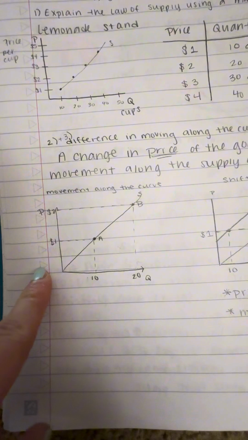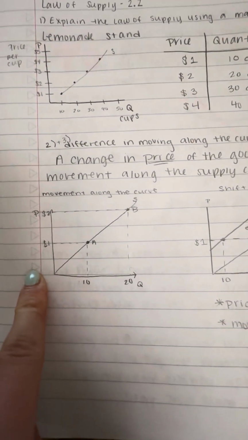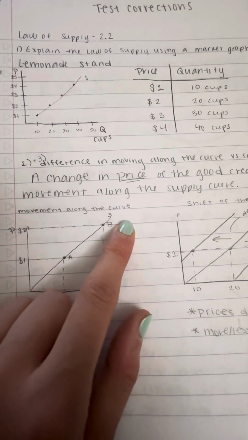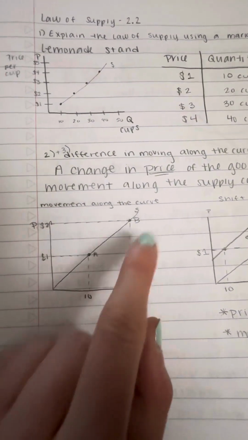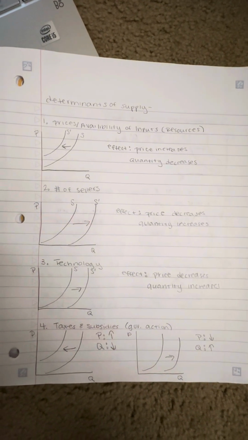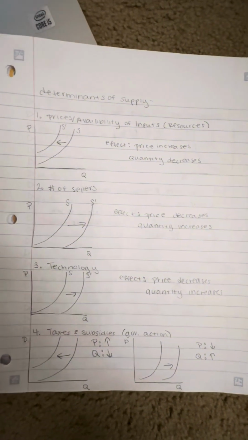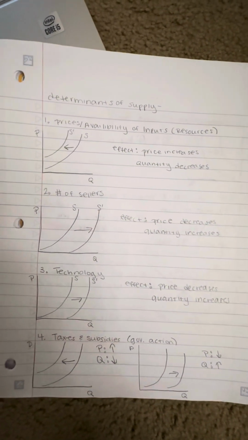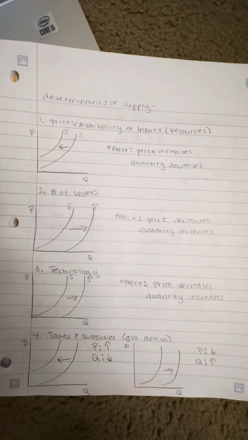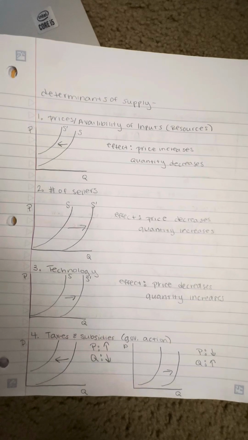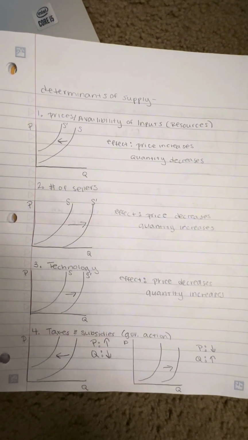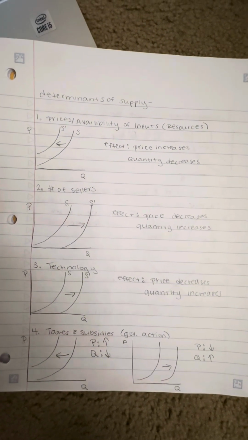Back to this graph, it would just be going from selling your lemonade for $1 to selling it for $2. You're just changing the price of the lemonade. Since the last part covered what an increase in supply looks like versus a decrease in supply, we can move on to the fourth question of 2.2. Using a real-life market, explain what the determinants of supply are by using example graphs for each determinant. Be sure to indicate what the shift is and what happens to price and quantity.